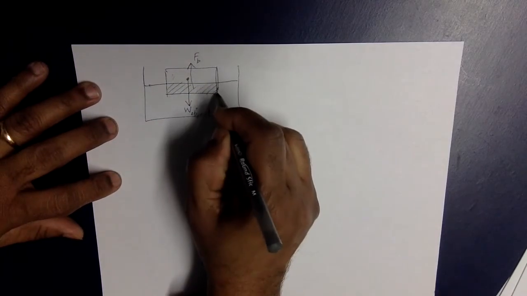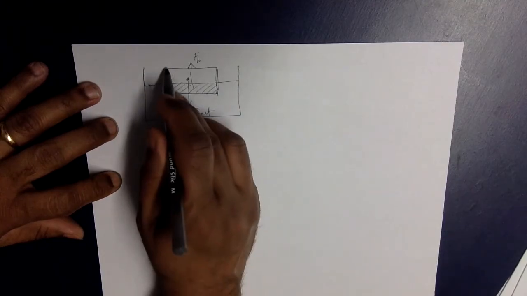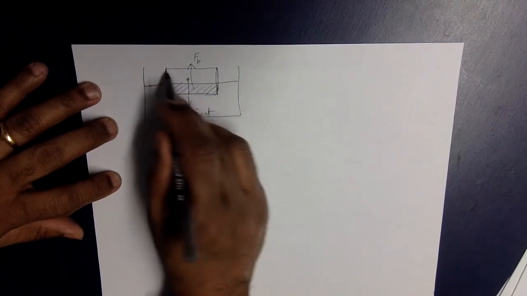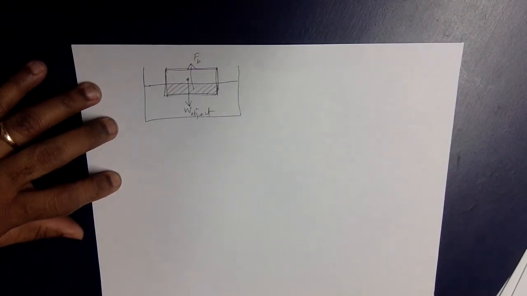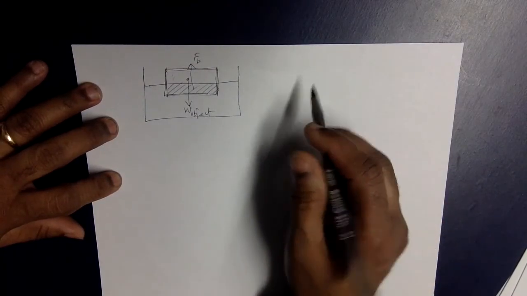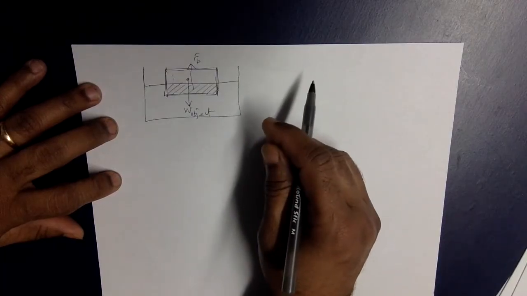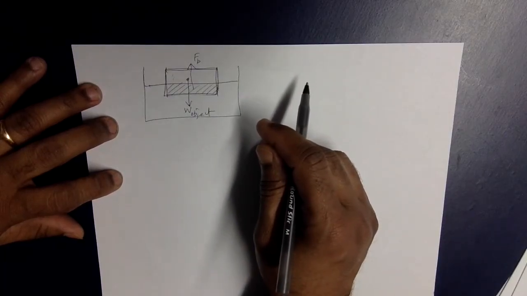Now based on this, we can actually figure out more information, like you can actually get problems based on this. The concept is this.